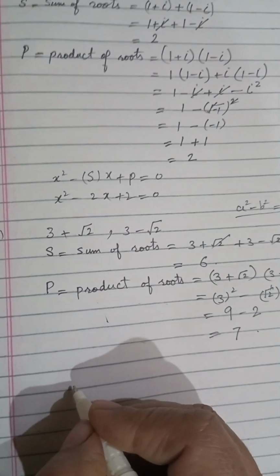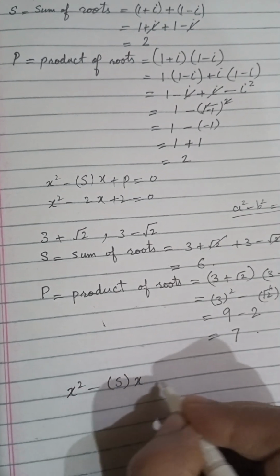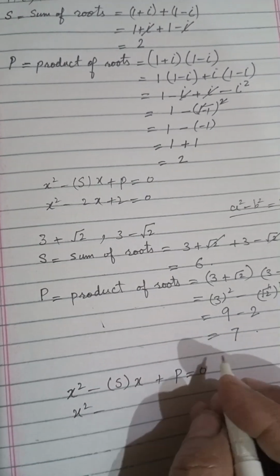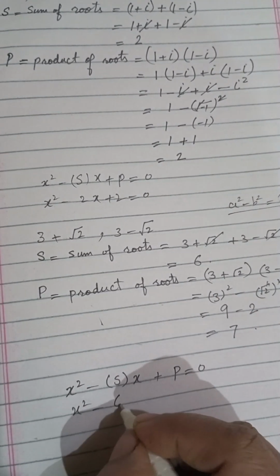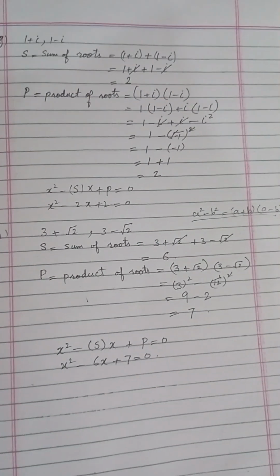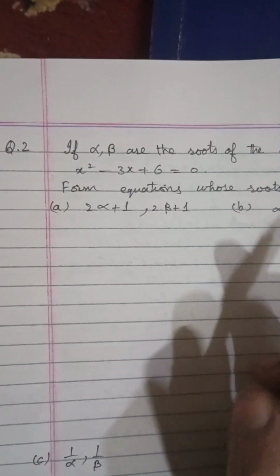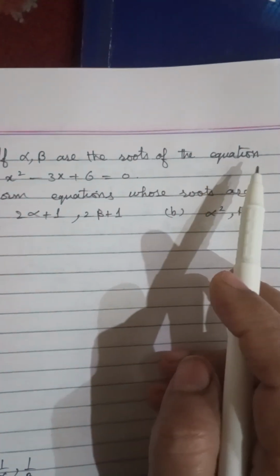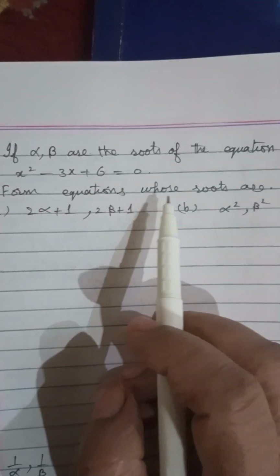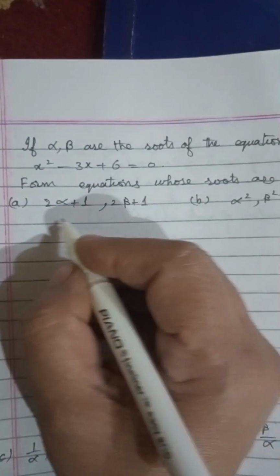So the required equation is x square minus sum of the roots into x plus product of the roots equal to 0. x square minus the sum of the roots, which is 6, x plus 7 is equal to 0 is the required quadratic equation. Question number 2, exercise 2.5 for class 10. If alpha and beta are the roots of the equation x square minus 3x plus 6 equal to 0, form equations whose roots are, part a, 2 alpha plus 1 and 2 beta plus 1.